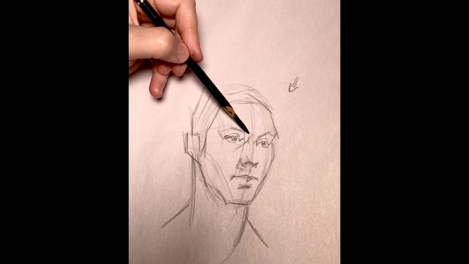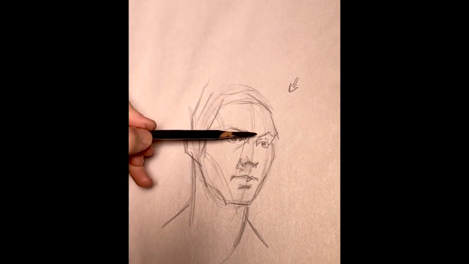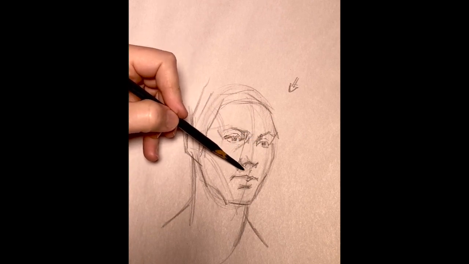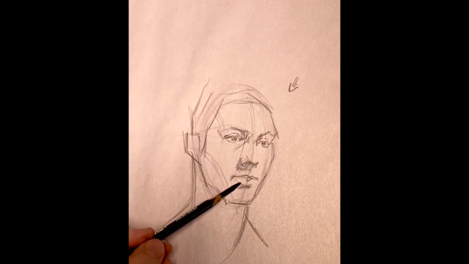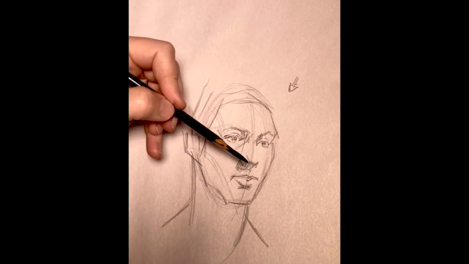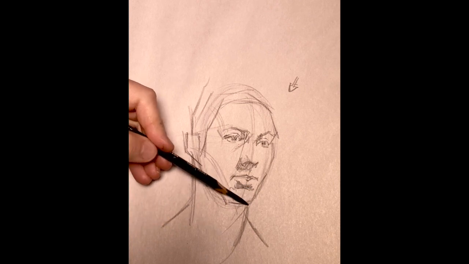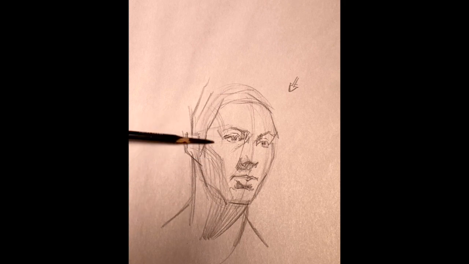Adjust this from my original construction, a little bit of darkness there, a little cast shadow. Even here, a little bit of a shadow. Even here. And even the plane change on the side of the head would just give a little bit of value.